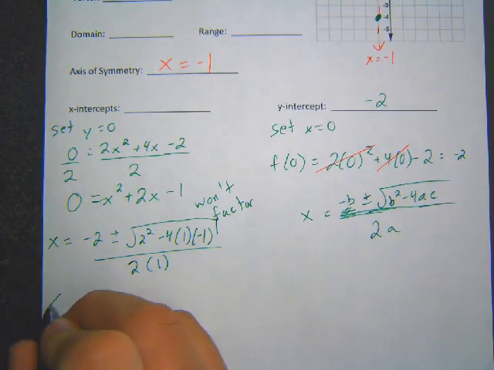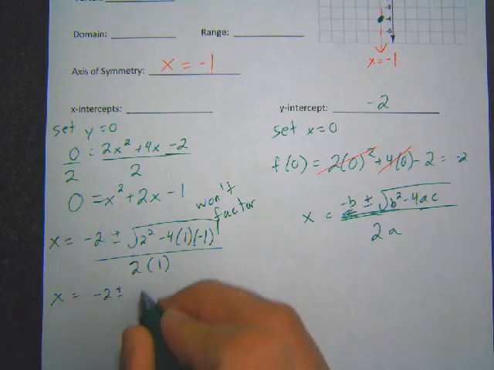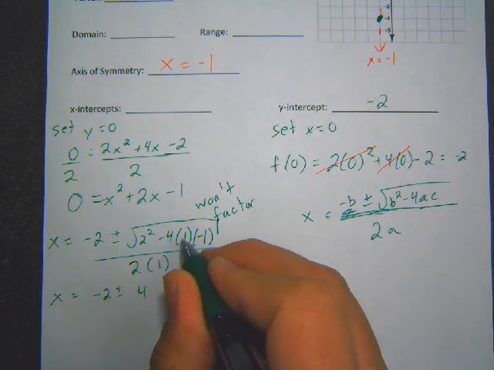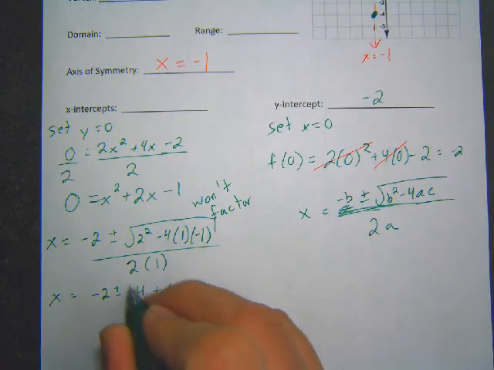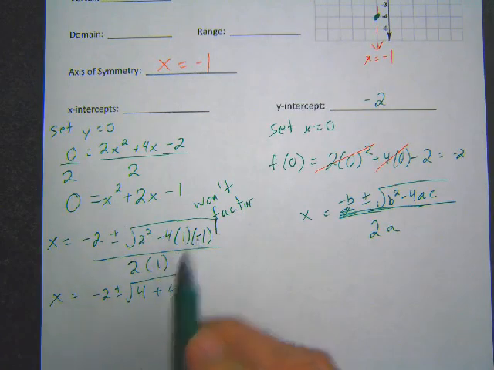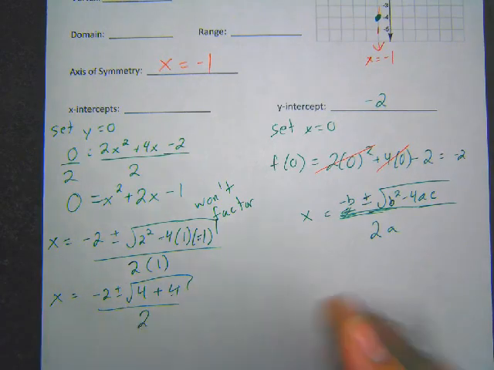Okay, now it's the big part where we simplify it, right? So still -2, plus or minus. 2 squared is 4. 4 times 1 times -1 is -4, but a double negative makes that a plus. So inside the square root we get 4 plus 4. Watch the sign here. That's a big mistake people make because they don't watch the sign for that part. Over 2 times 1, which is 2.